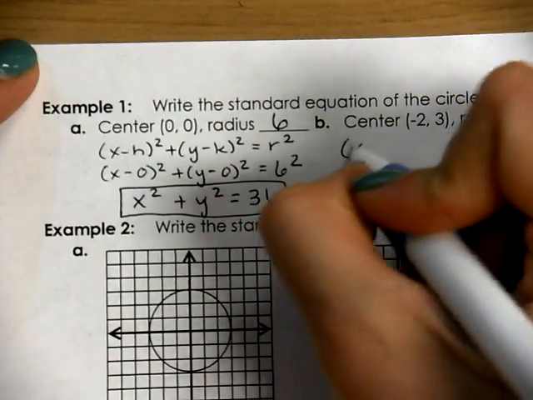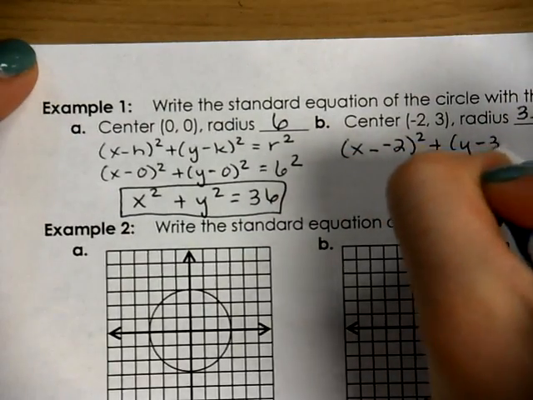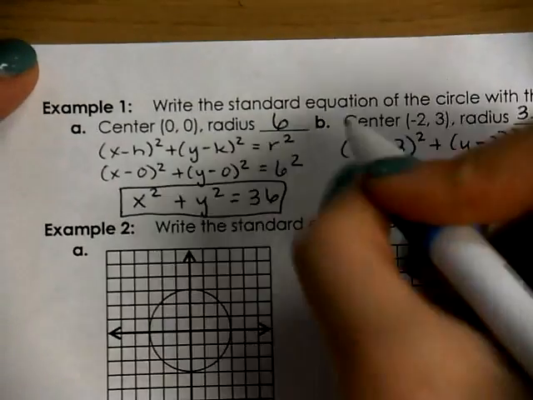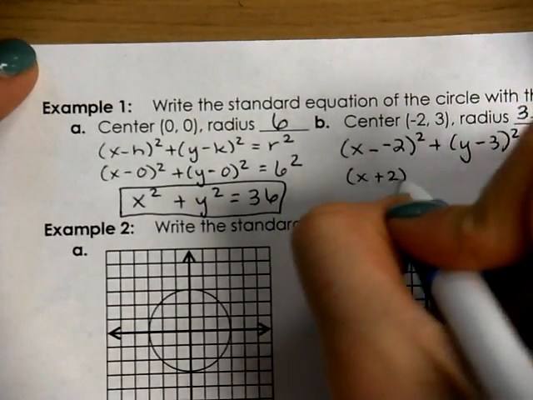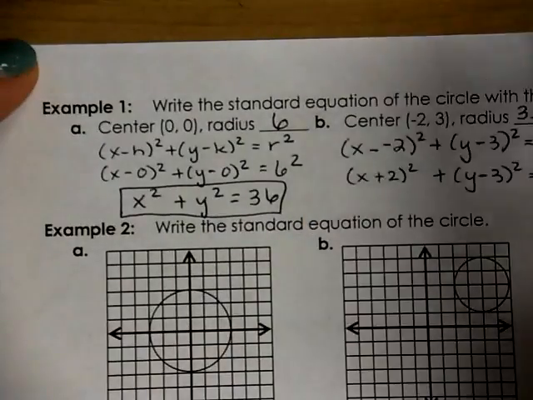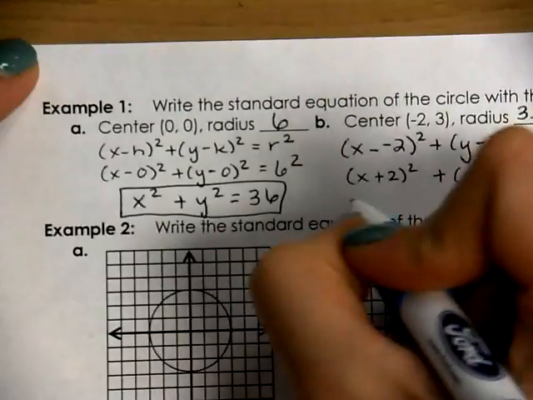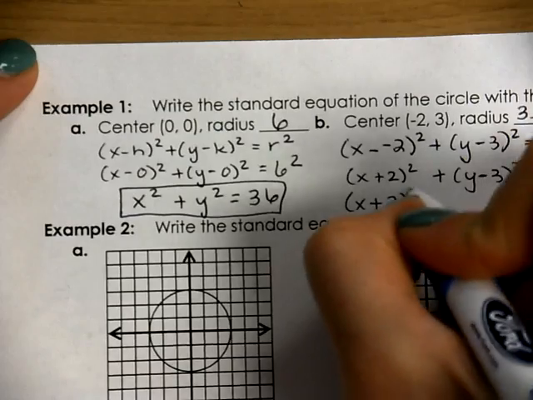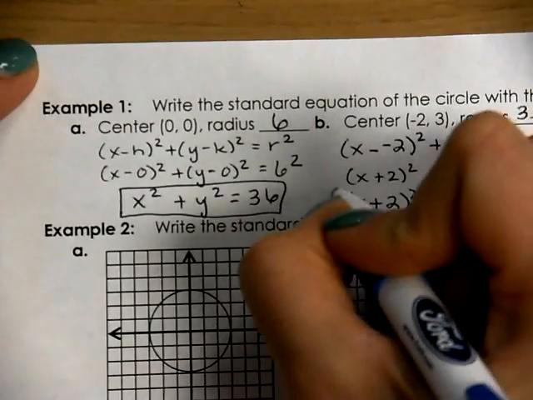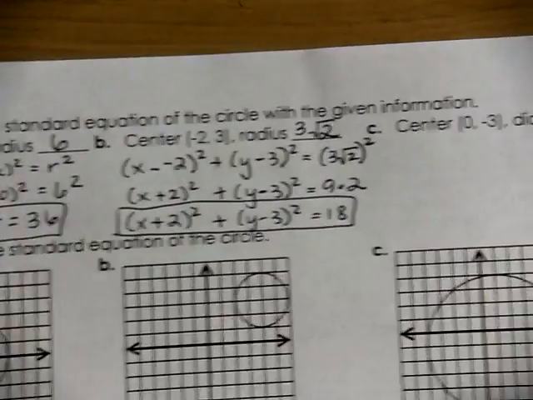Over here, we would have (x − (−2))² + (y − 3)² = (3√2)². Well, this just becomes (x + 2)² + (y − 3)² equals, if I square this, this would be 9 times 2, or my final answer, (x + 2)² + (y − 3)² = 18.